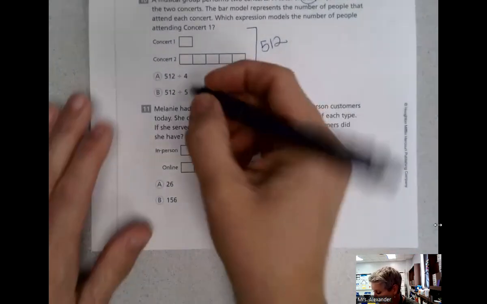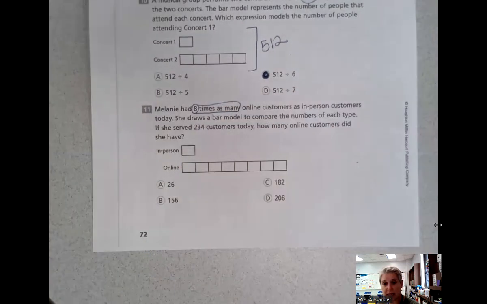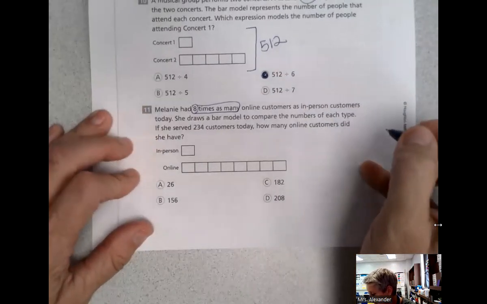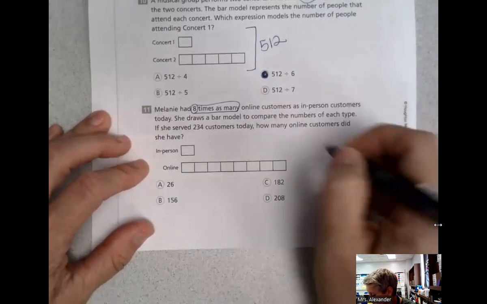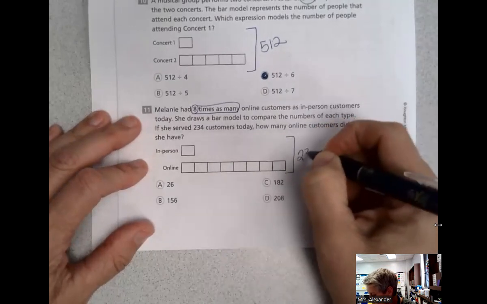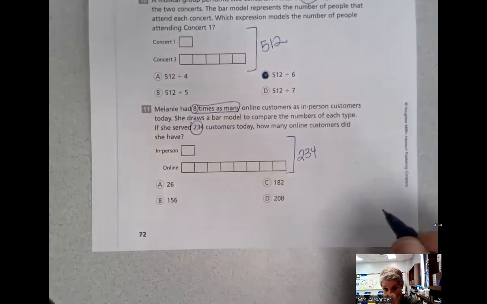Melanie had 8 times as many online customers as in-person customers. She draws a bar model to compare the numbers of each type. If she served 234 customers today, how many online customers did she have? So in person and online, she has a total of 234 customers.